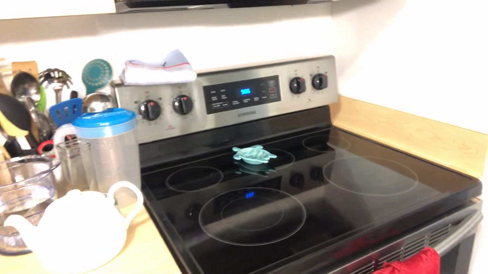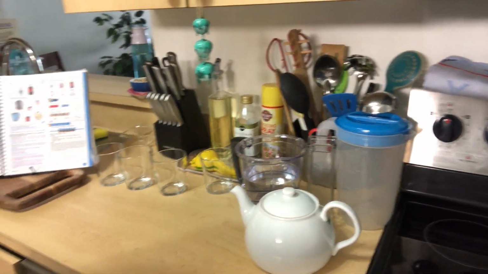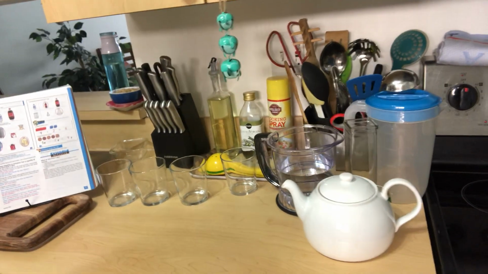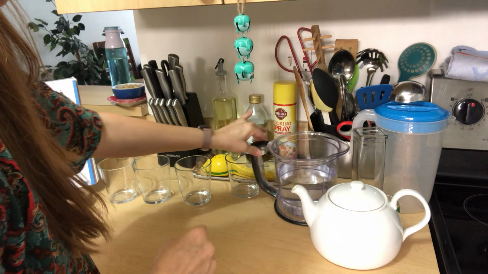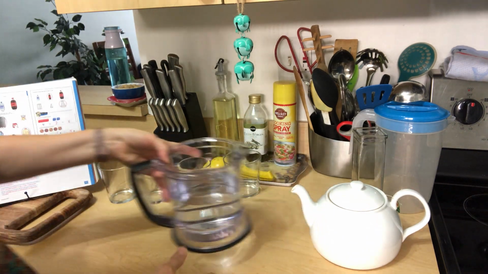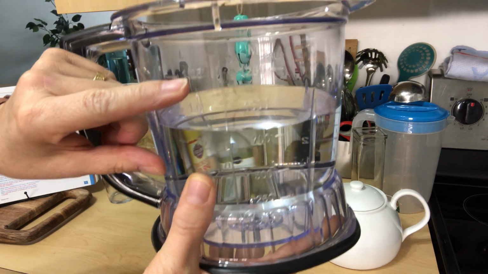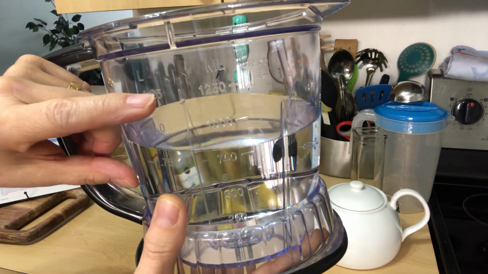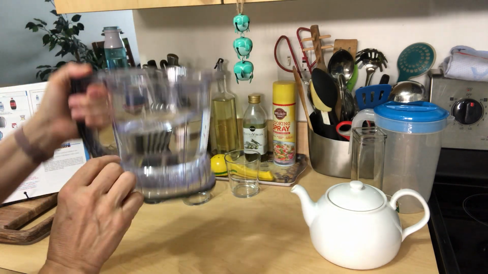I'll turn you around here to see the rest of the display. There are a lot of containers over here. Let's take a good look at them. So, this, boys and girls, is a liter of water. Can you see the L? There it is. Liter of water. This is a liter of water.